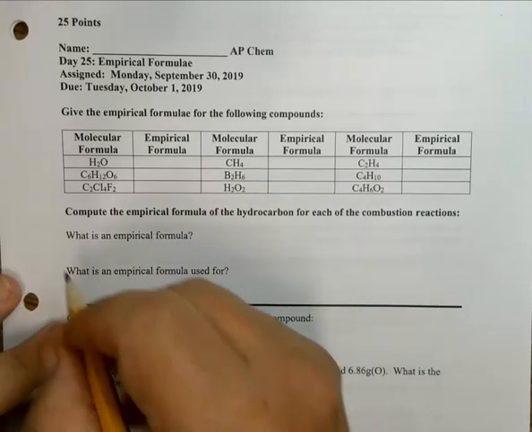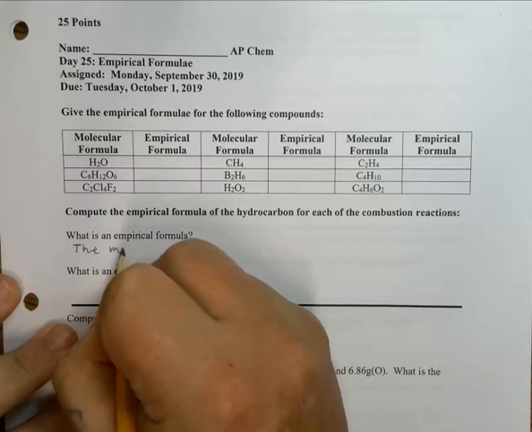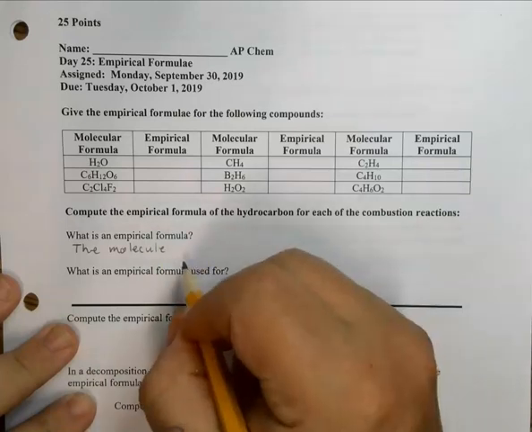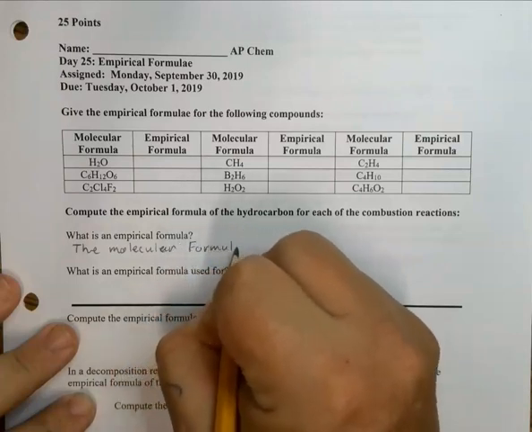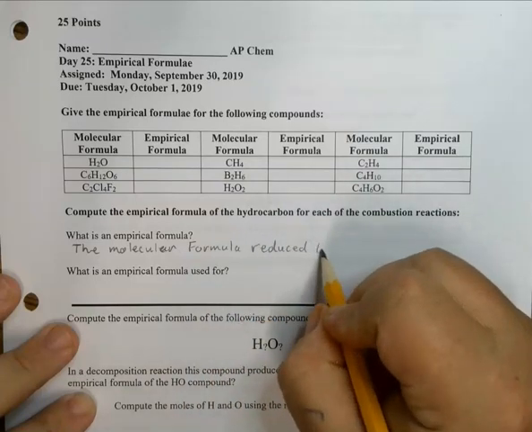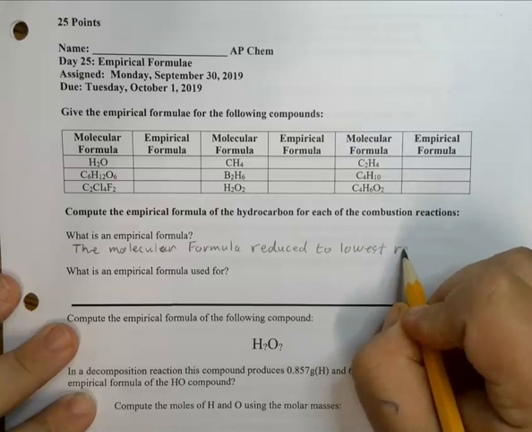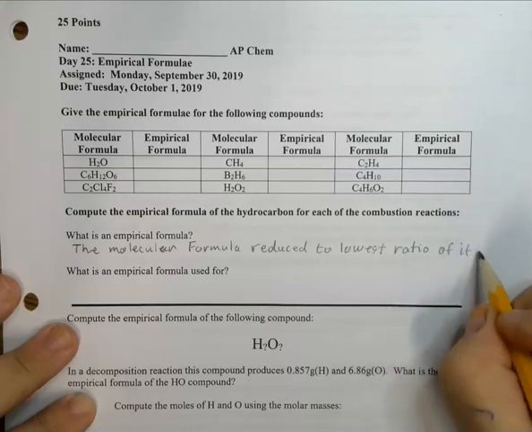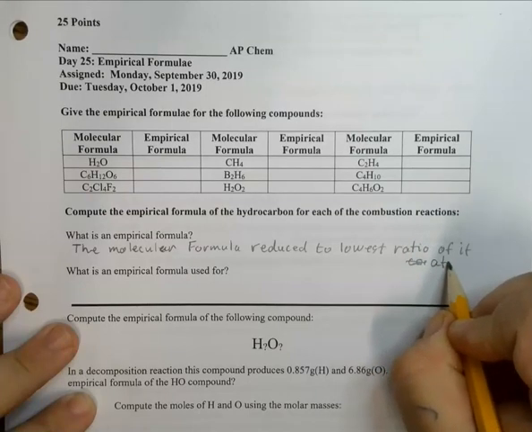What it really is, the molecular formula, which is the actual formula of a molecule as it actually exists in nature, reduced to the lowest ratio, just like reducing a fraction, of its component atoms.